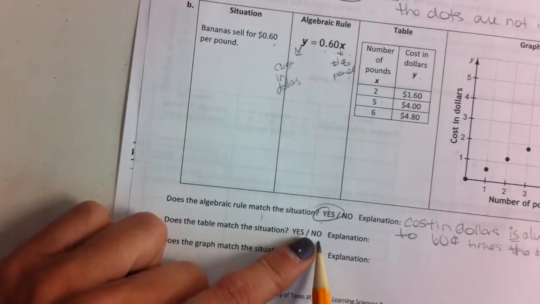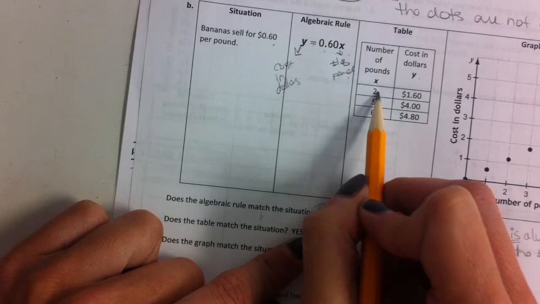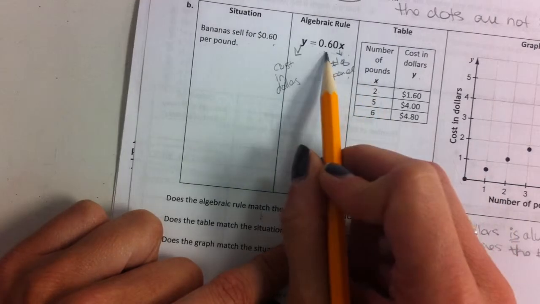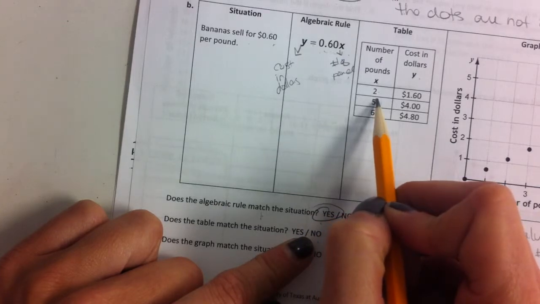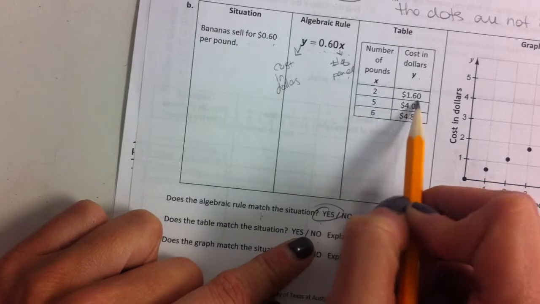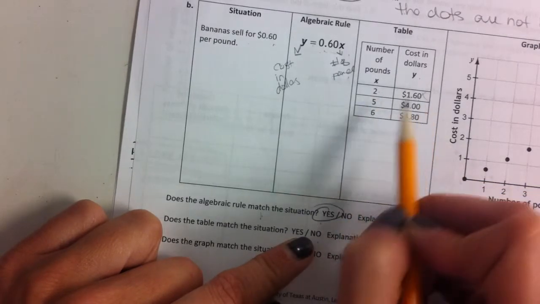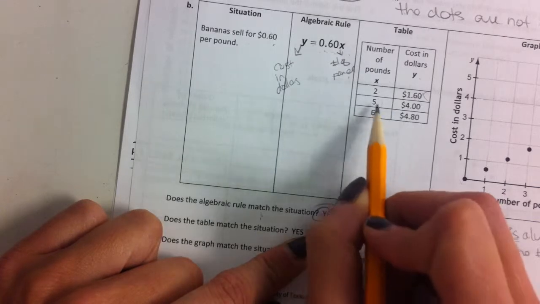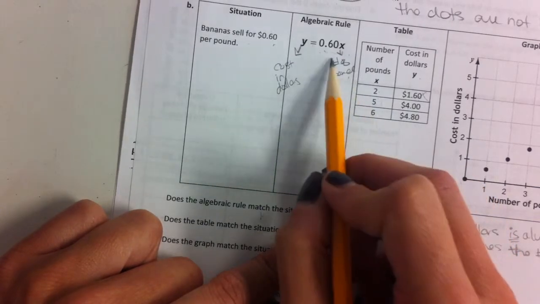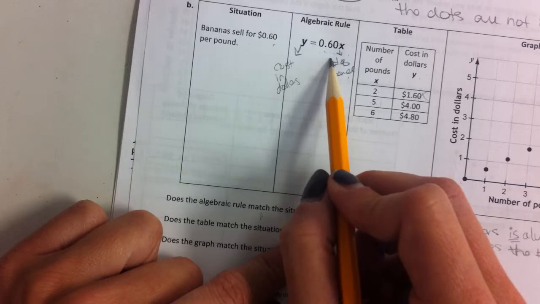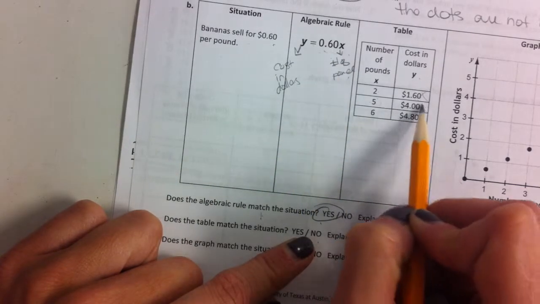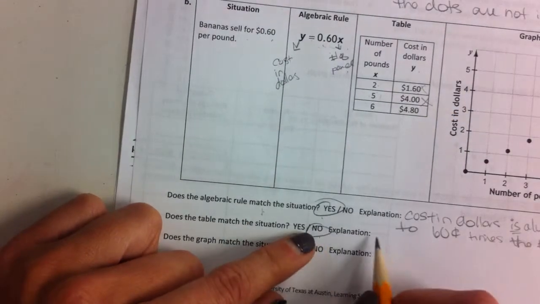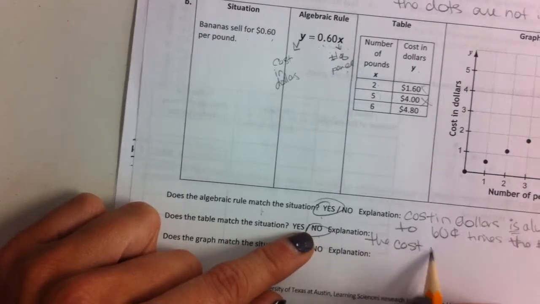Does the table match the situation? Let's see. Well, for 2 pounds, they're 60 cents each, so I should do 0.60 times 2 in my calculator. So try that in your calculator now. Do you get 1.60? I didn't either. I got $1.20. Let's try for 5. That is 5 times 0.60. Try it in your calculator. Did you get $4? Neither did I. I got $3. So no, the cost is incorrect.